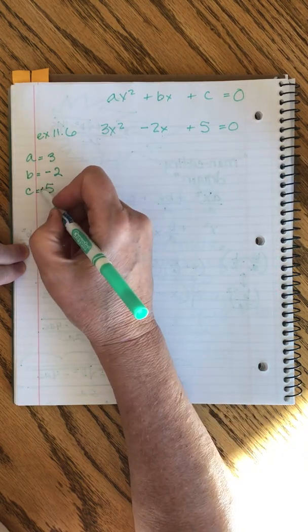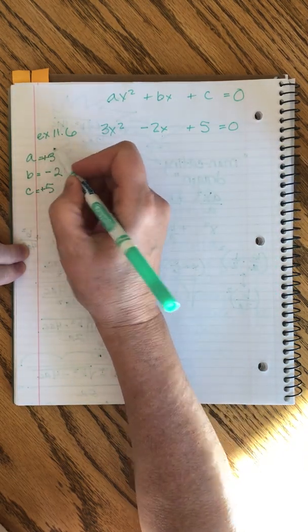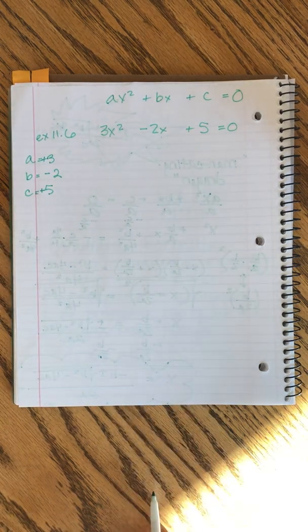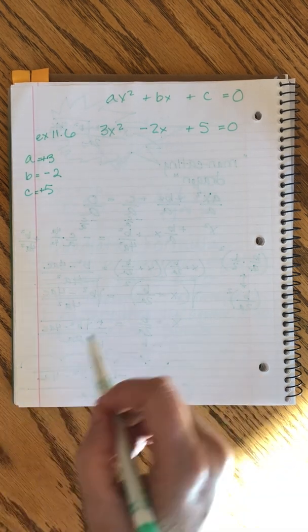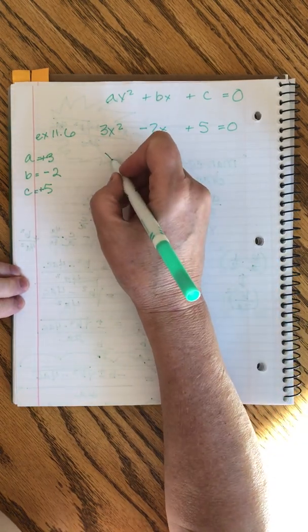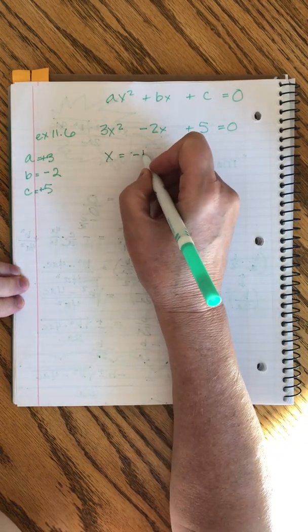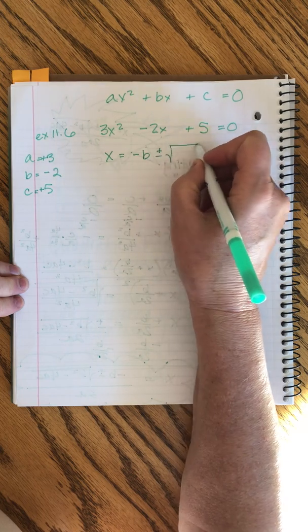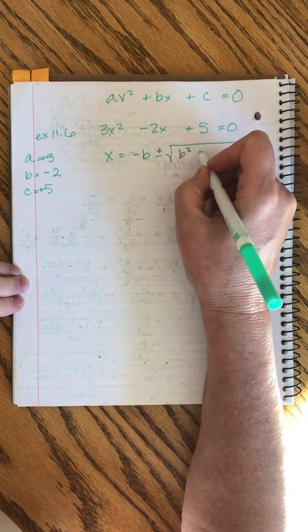Some students like to take extra care and put that sign in front of all the values so that it's crystal clear. I'm not against that. I think that's a great idea. Then every time you work one of these problems, I want to see you write down the quadratic formula again, unless it's already on the page. If it was already on the page, I would be okay, but mine is not. So I'm going to write it down. We just proved that this is right.